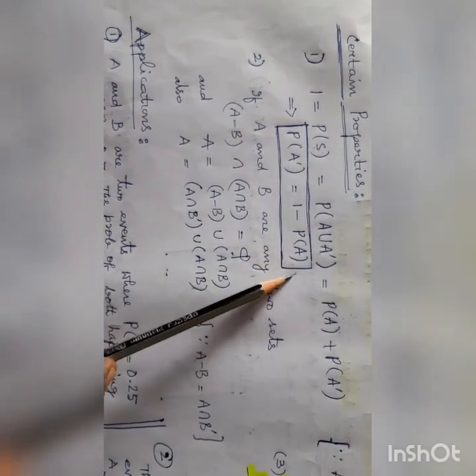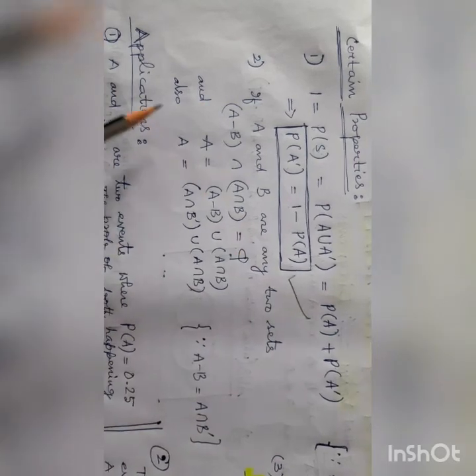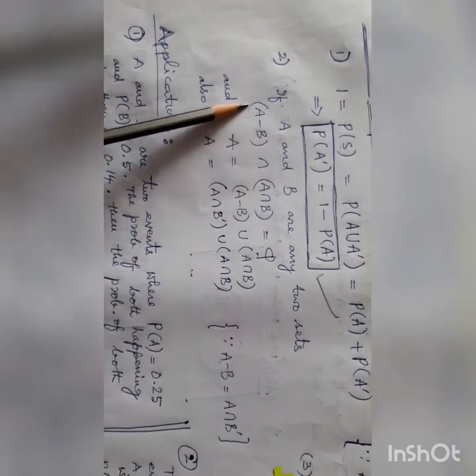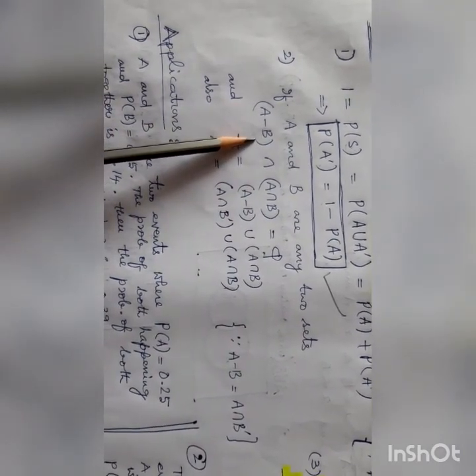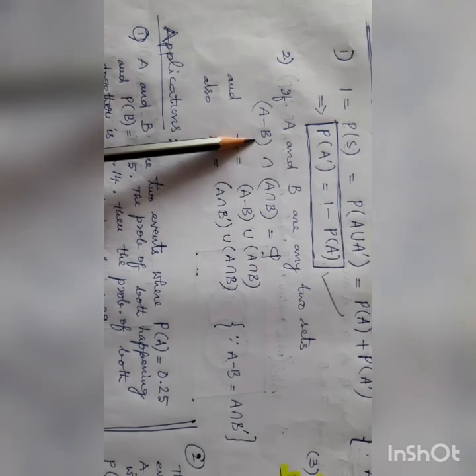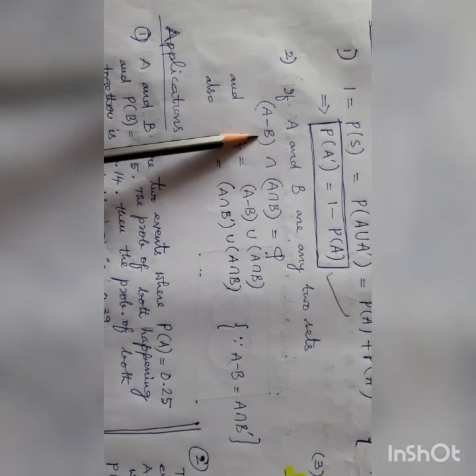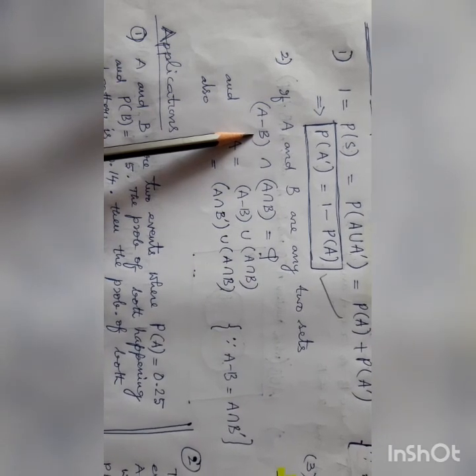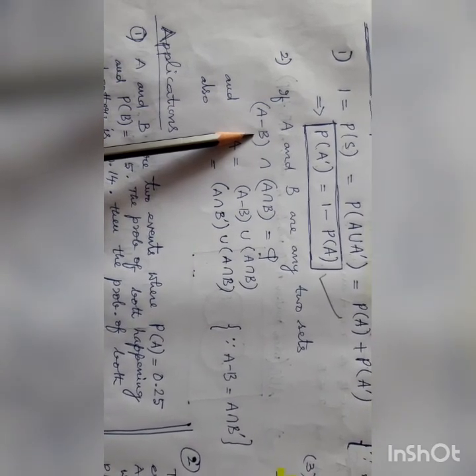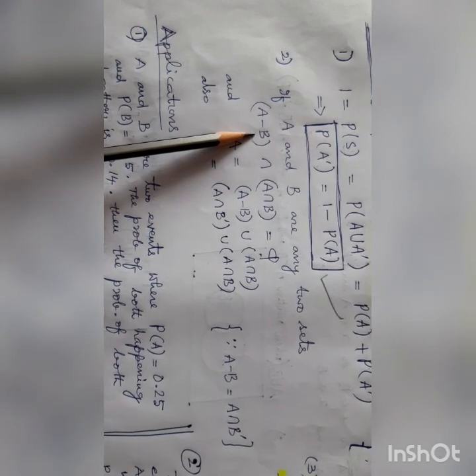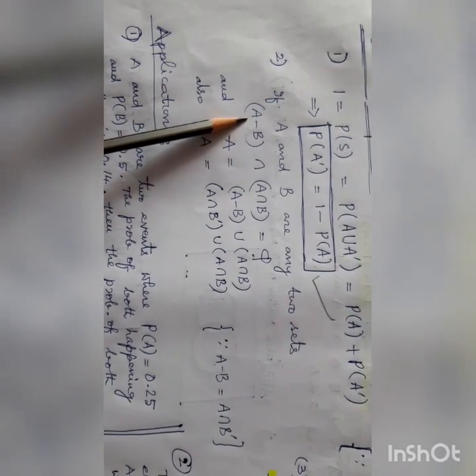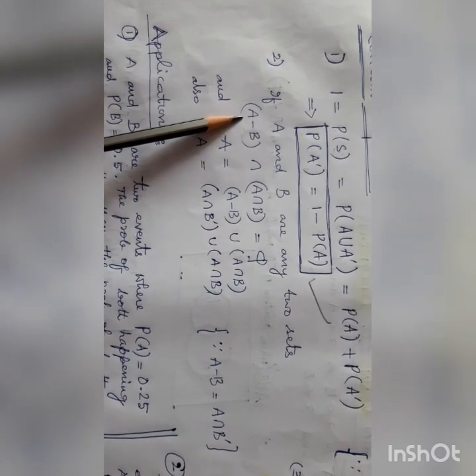This is very important. You have to remember. Next, if A and B are any two sets, A minus B, these are the set properties. I think you are already aware of set relations and set theory properties. With those properties only, this probability will depend.